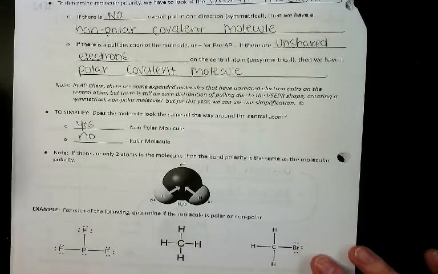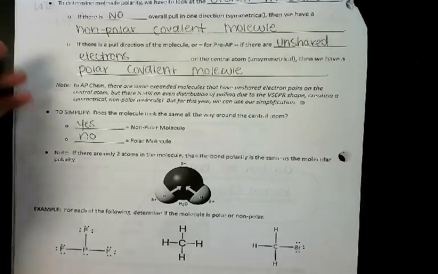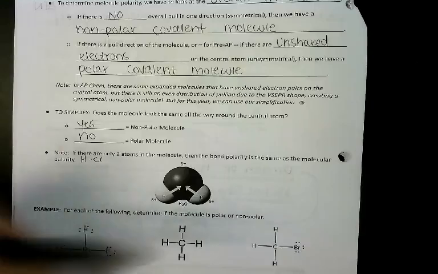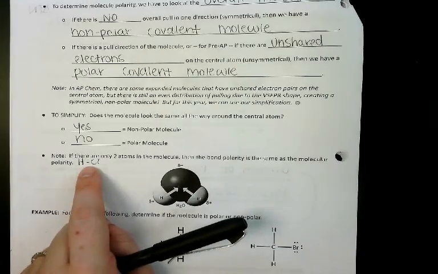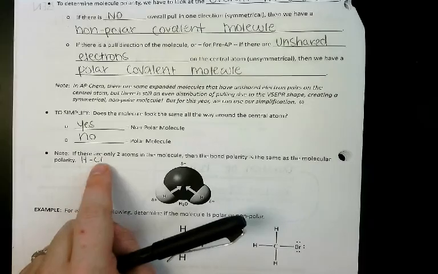Okay? So, if there are only two atoms in the molecule, then the bond polarity is the same as the molecular polarity. So if it says, note, if there are only two atoms, like HCl is only two atoms, right? All you're looking at is the bond polarity here. Because there's not a central atom, is there? No. You just look: two different elements, polar; same element, nonpolar.